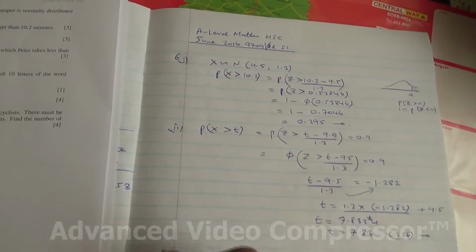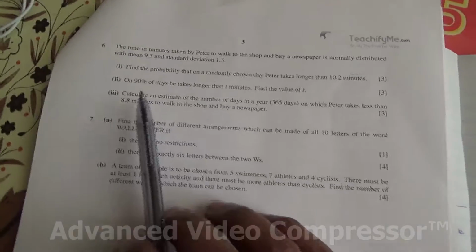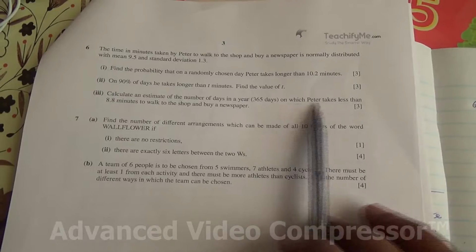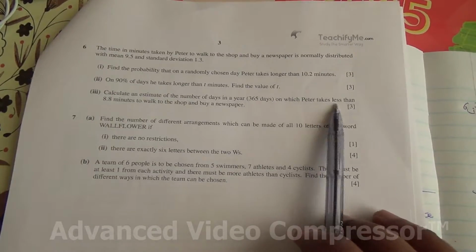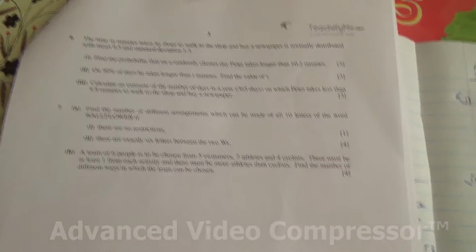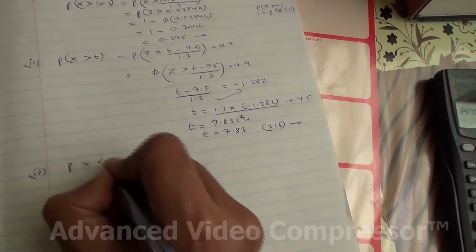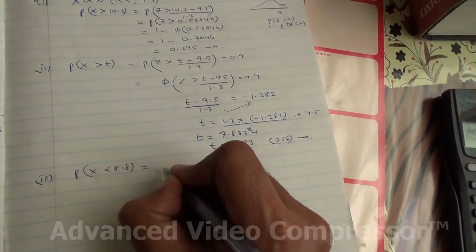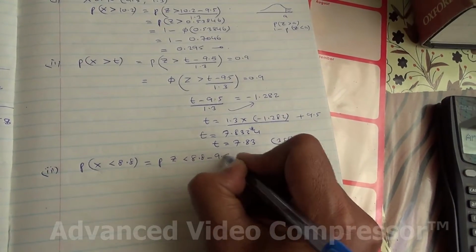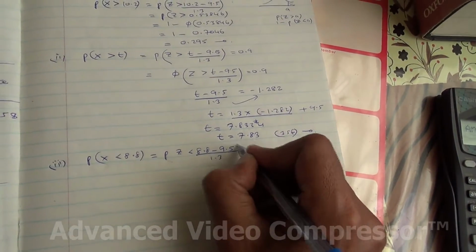Now for the third part. Moving on to the third part, we have: calculate an estimate of the number of days in a year of 365 days on which Peter takes less than 8.8 minutes to walk to the shop and buy a newspaper. So we're looking at the probability of x being less than 8.8, which when you standardize is z less than (8.8 − 9.5)/1.3.